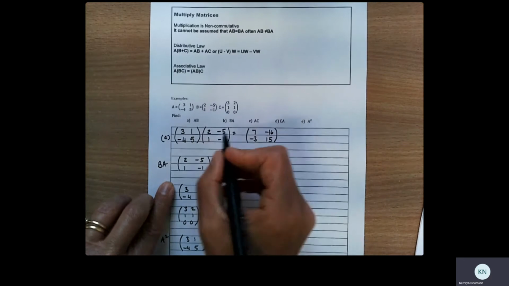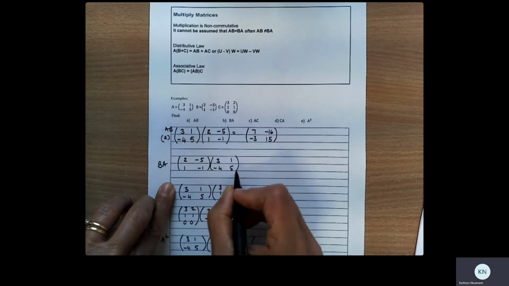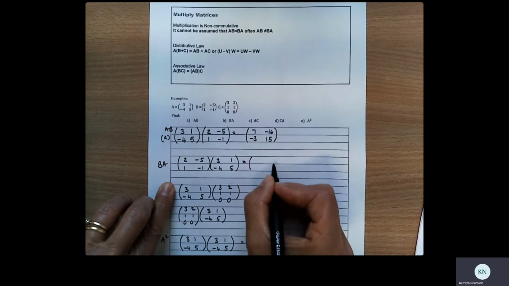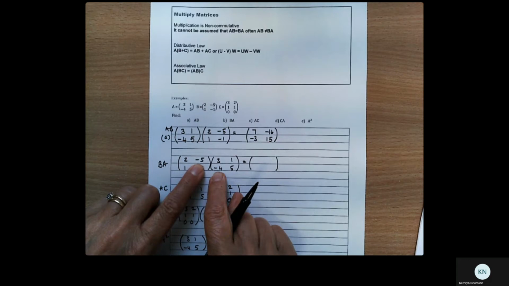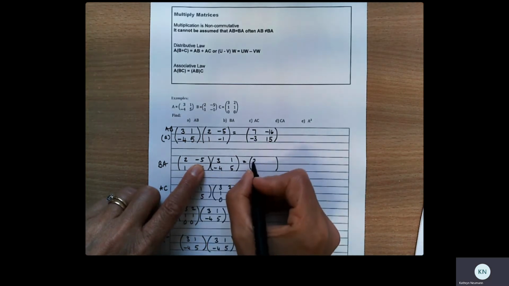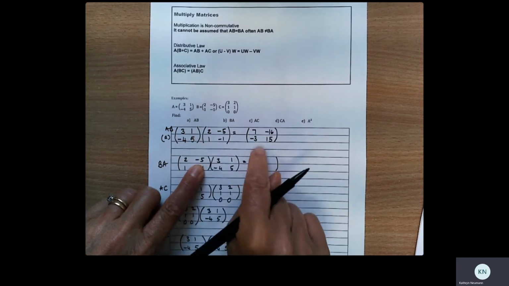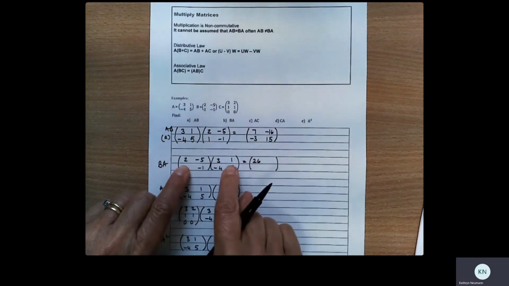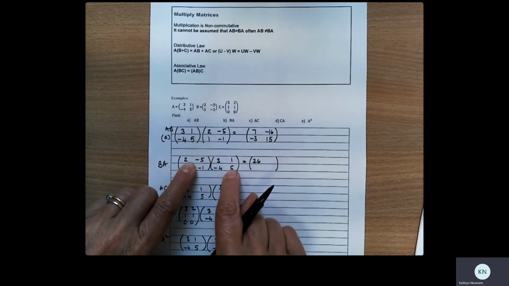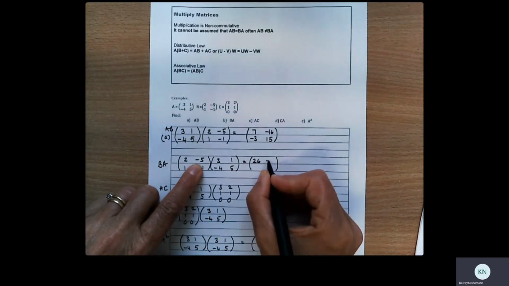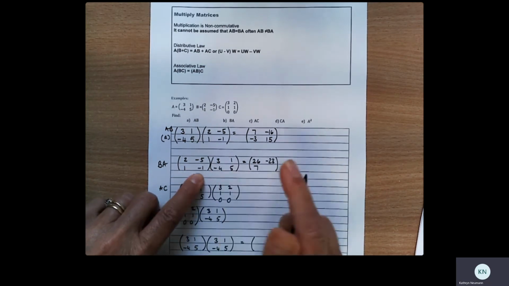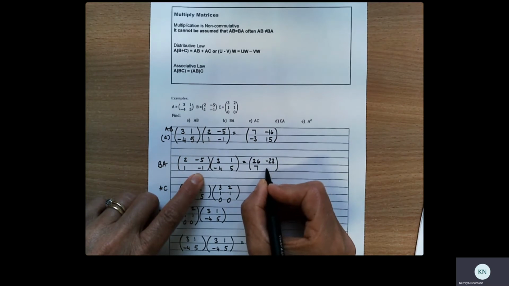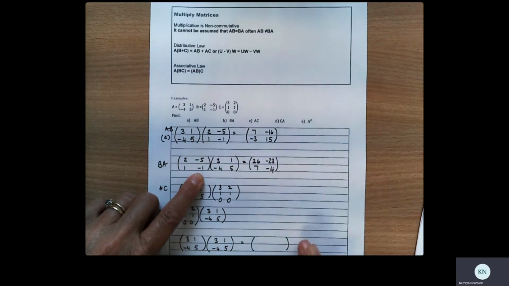So that was A times B. Now let's look at B times A. We're going to multiply these two together. We get 2 times 3, which is 6, plus 20, so that's 26. So already we can see that A times B is not going to be the same as B times A, because these two matrices can't be the same now. In the next space here, we get 2 minus 25, which is minus 23. 3 plus 4 is 7. 1 minus 5 is minus 4. So that's multiplying those two together.